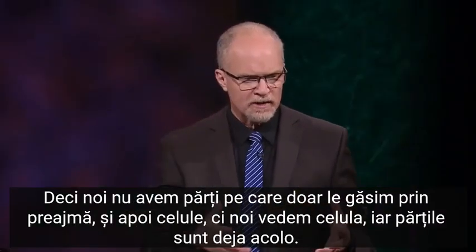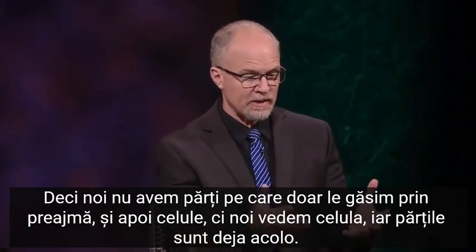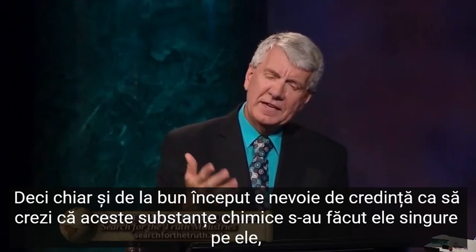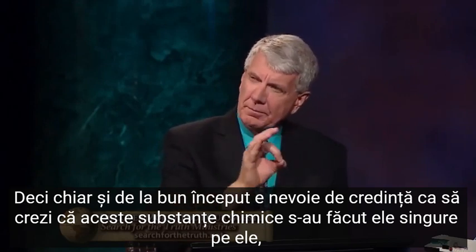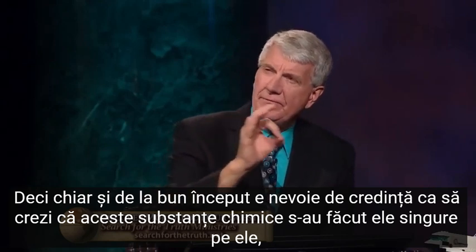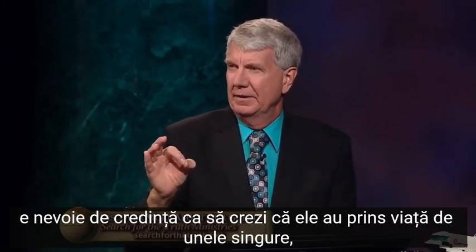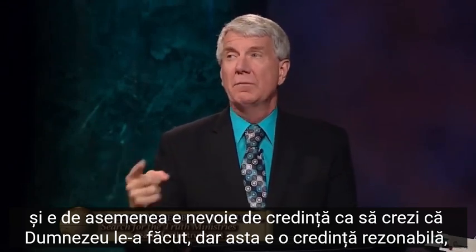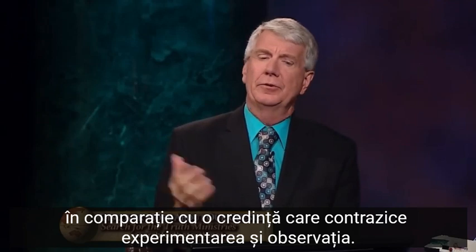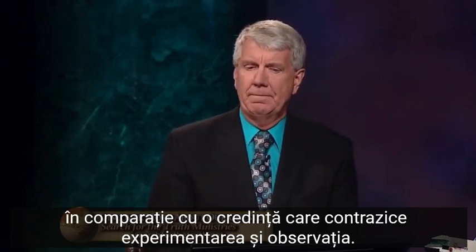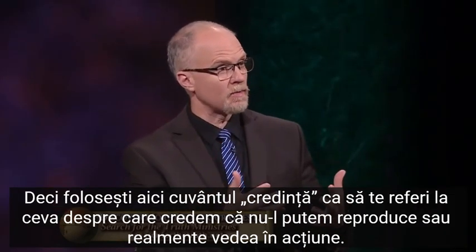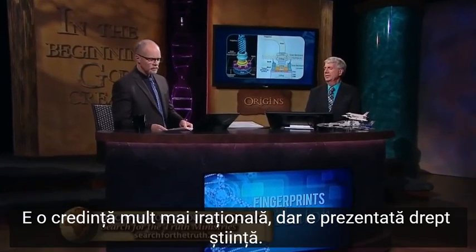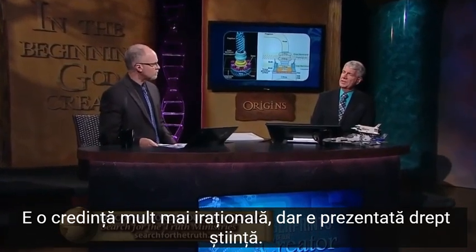So we don't have the parts that we just find lying around and then cells. We see the cell and the parts already there. Exactly. So even at the get-go, it is faith to believe these chemicals made themselves. It's faith to believe they came alive by themselves. It's also faith to believe God made them, but it is a reasonable faith versus a faith that contradicts experimentation and observation. So here you're using the word faith to say something that we believe that we can't reproduce or actually see in action. Right, right. It's a more irrational faith, but it's presented as science.